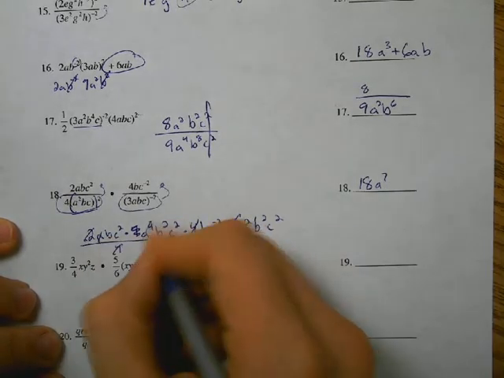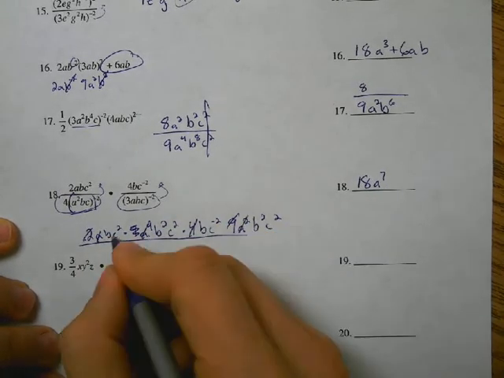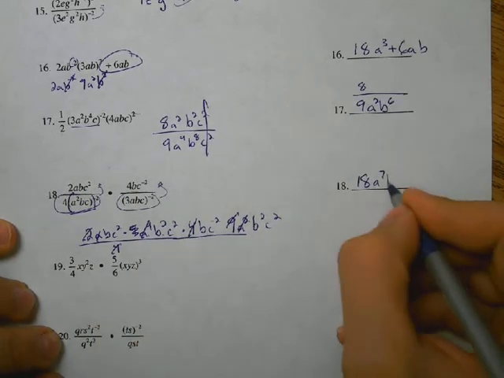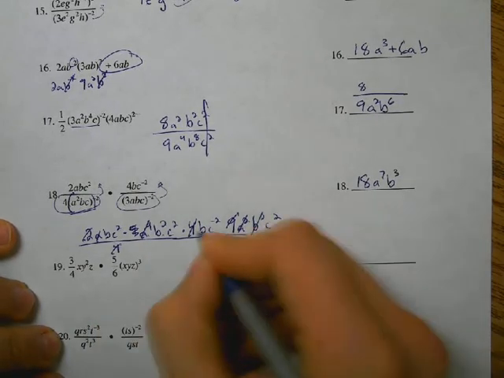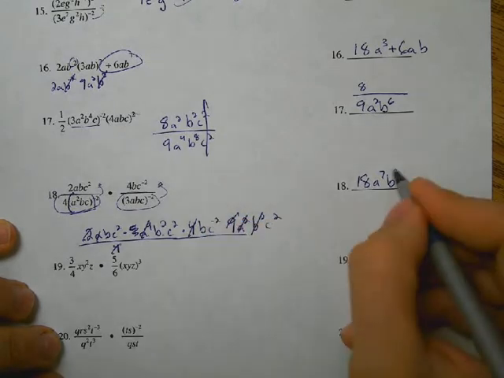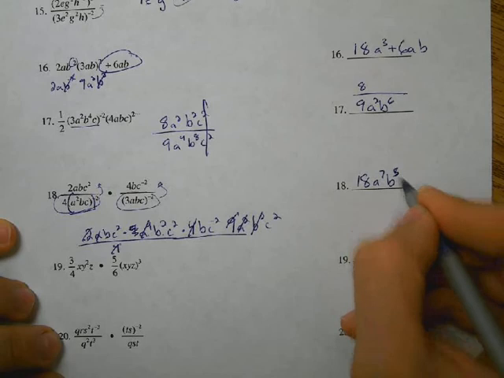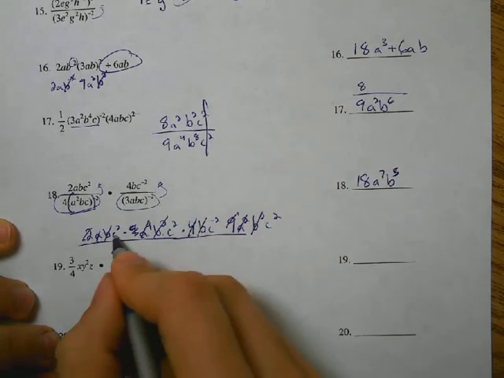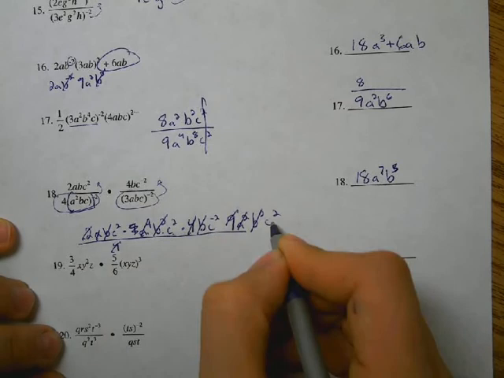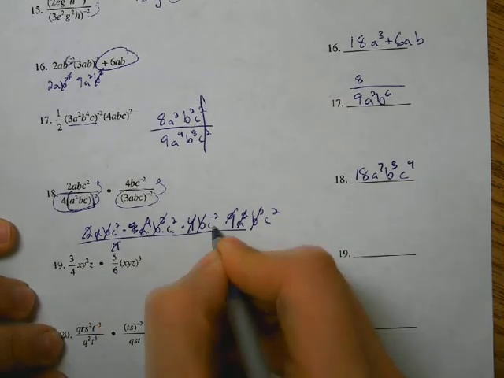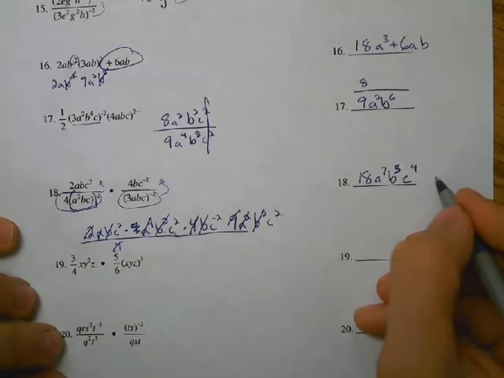My a's are now gone, taken care of. 1b, 2 more is 3, minus 2 is 1, plus 2 is back up to 3. Oh, that was with the c. So my b's don't have the -2, it's the c that's got the -2. c is 2, 2 minus 2 is back to 2, plus 2 is 4. So I have c4. And this is going to be my answer.